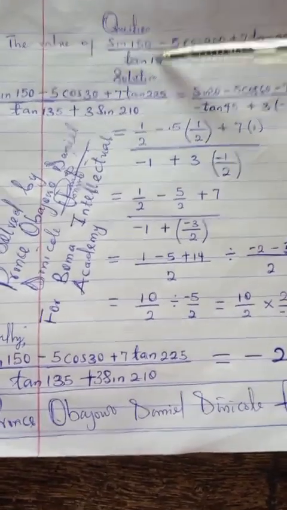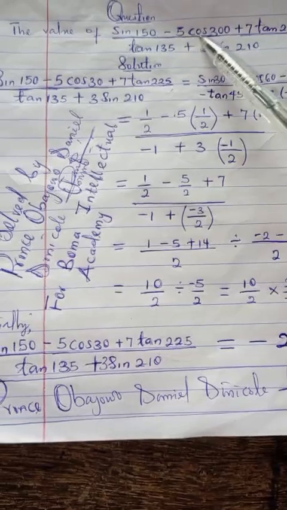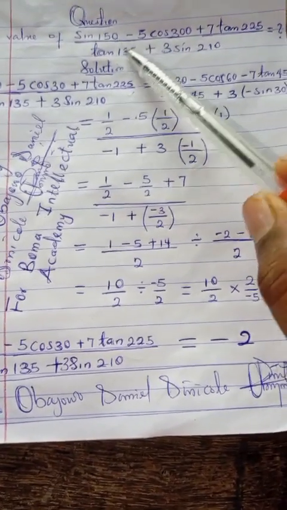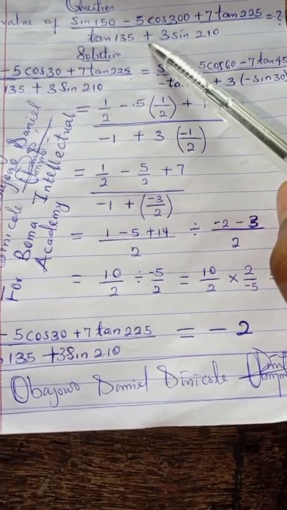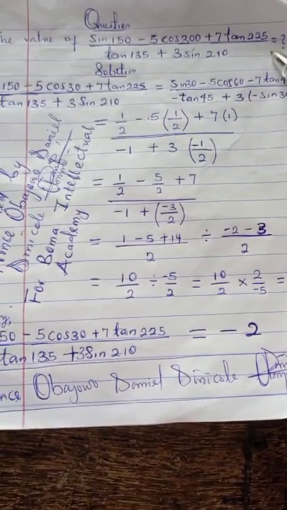So let's do this together. The question says that the value of sine 150 minus 5 cos 300 plus 7 tan 225 all over tan 135 plus 3 sine 210 equals what?